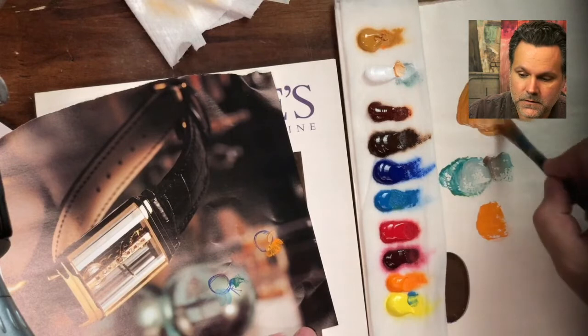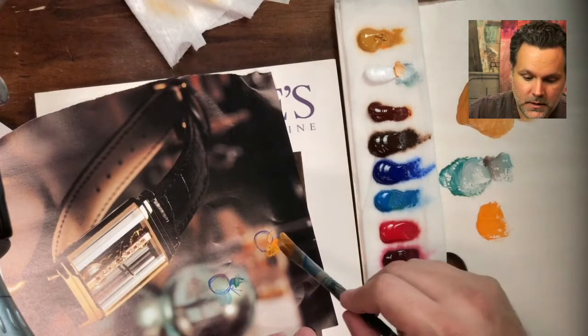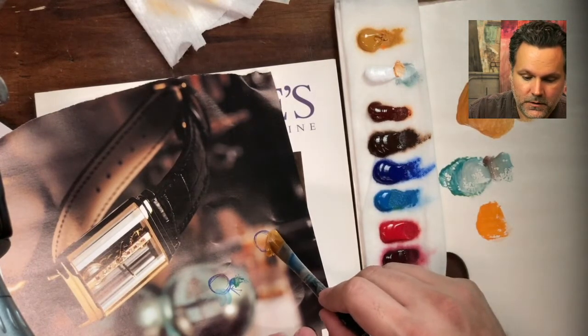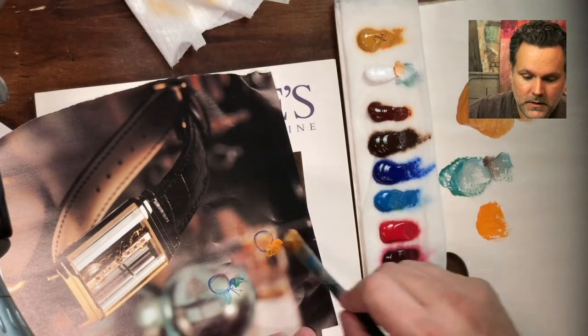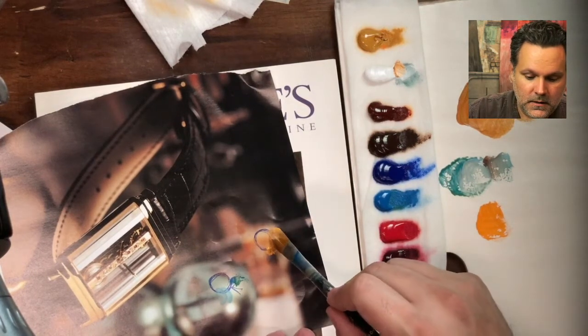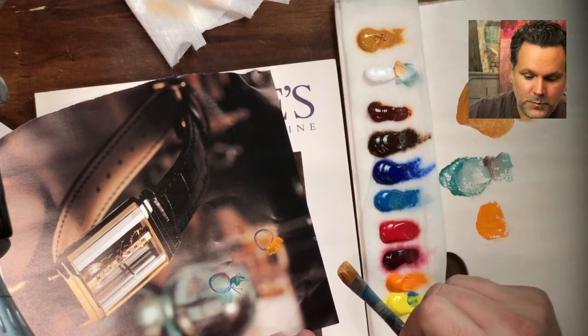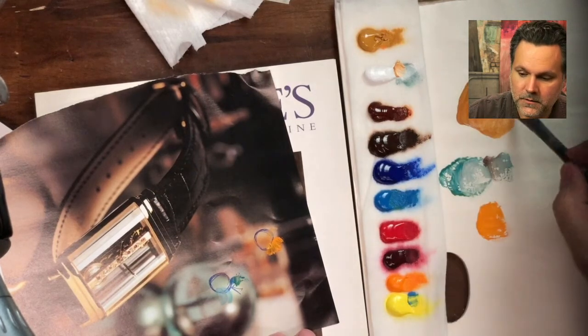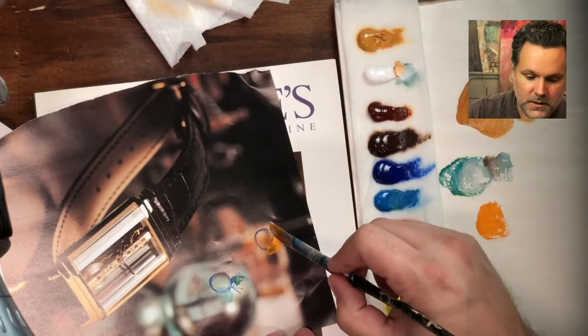Too far. So I've got a bunch of the color over here and there. I'm pretty close. Maybe bringing a little bit of the burnt sienna back in there.